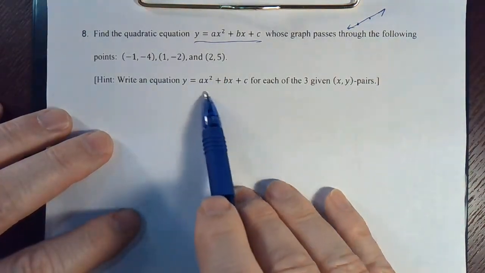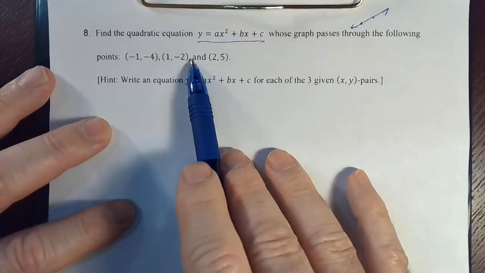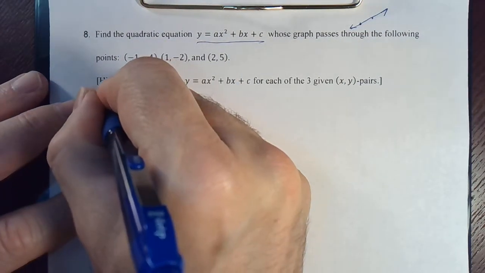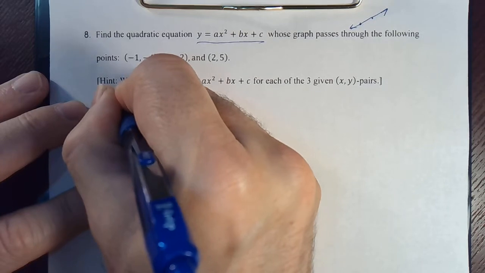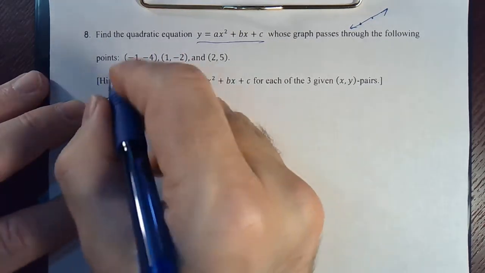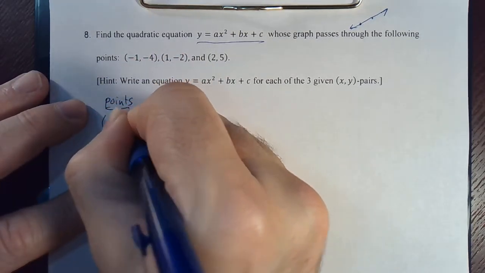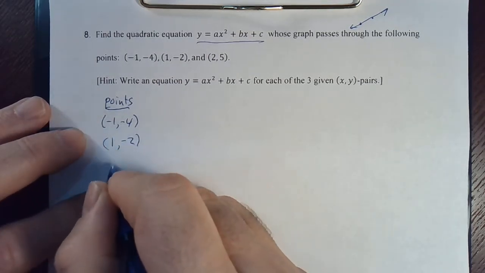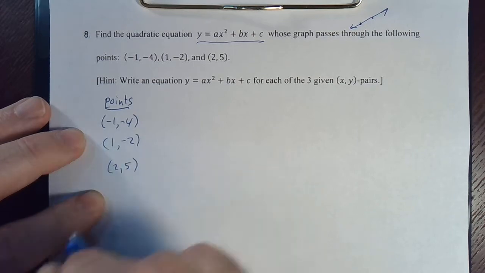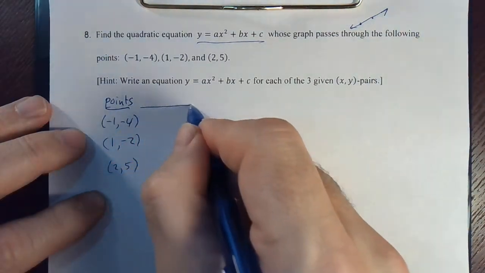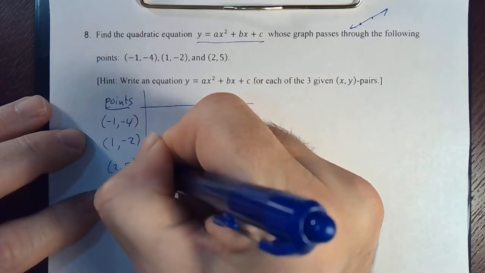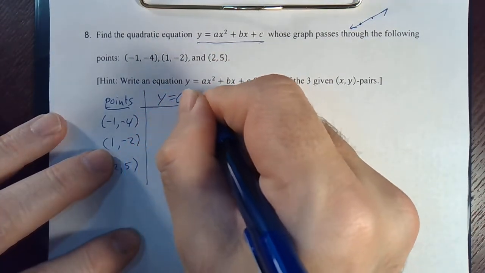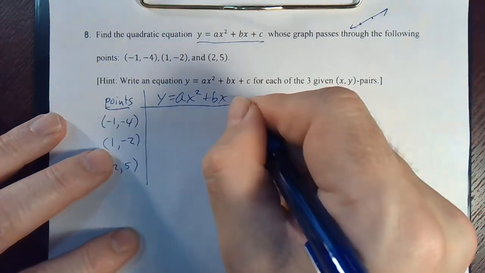So here's the hint. Write an equation for each of the 3 given xy pairs. Well, let's write down the points. The points are the xy pairs given to us. So -1, -4. Underneath it, I'm going to write 1, -2, and then 2, 5. And next to that, I'm going to write an equation. Y equals ax squared plus bx plus c.